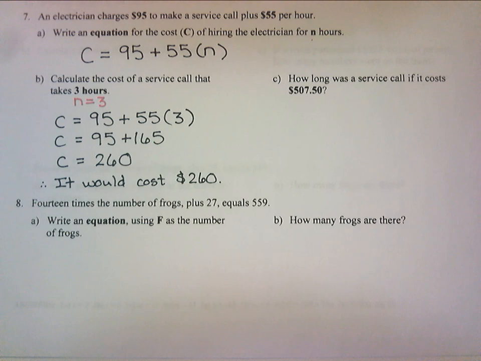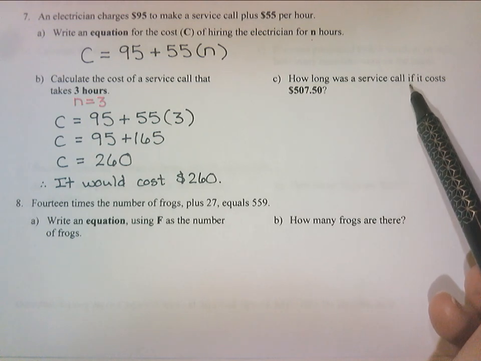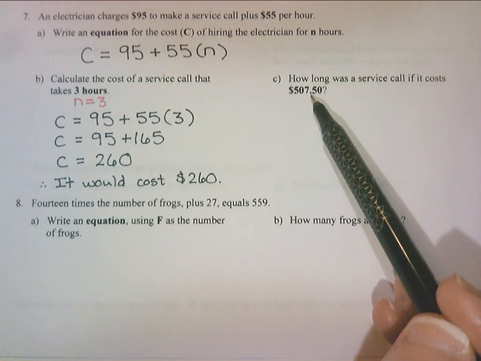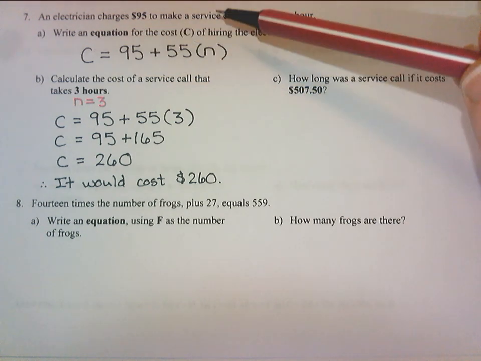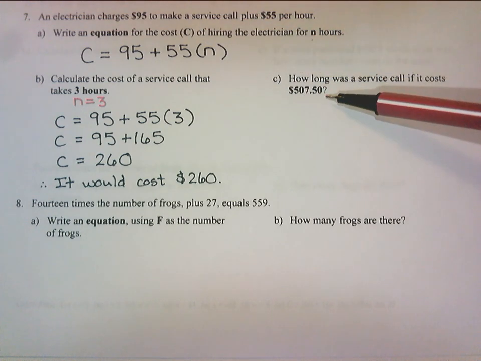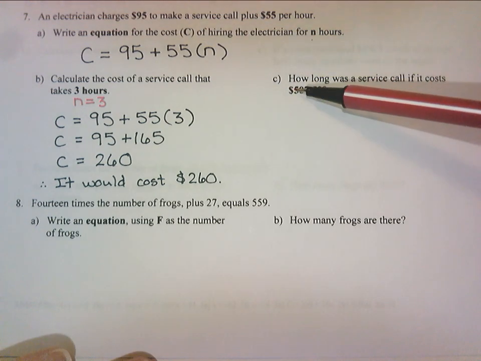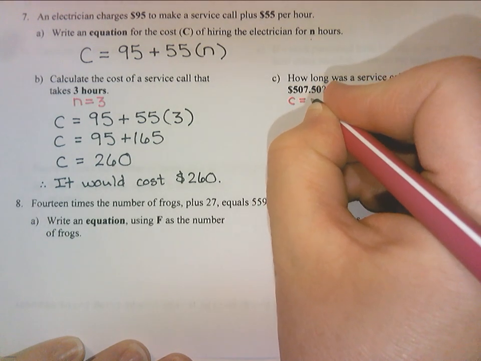Now, something we did not do in the last unit was something like question C. Question C says, how long was a service call if it costs $507.50? Just as a reminder, in our equation, we have a C and an n. C is the cost, n is the hours. So $507.50 is a dollar amount, so that's going to be my cost.